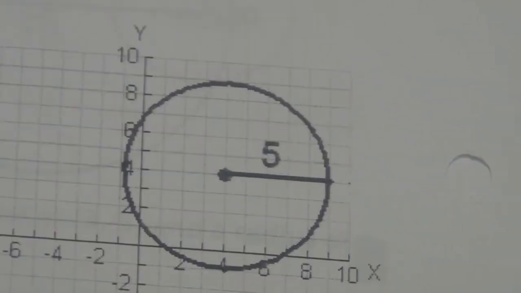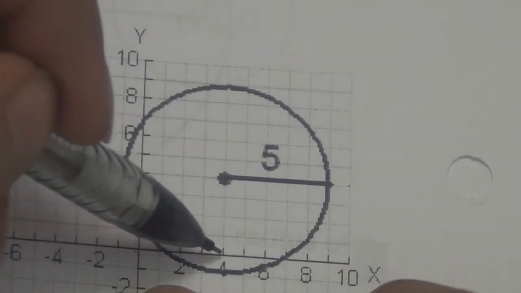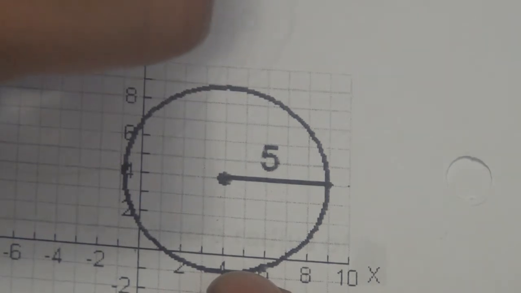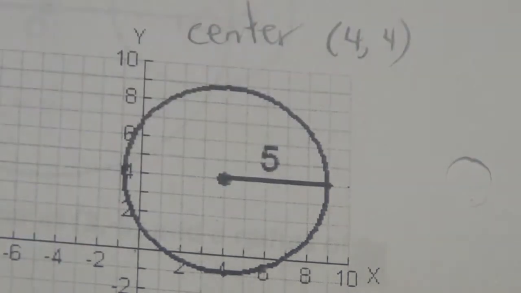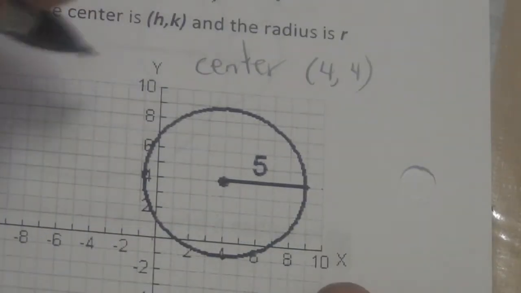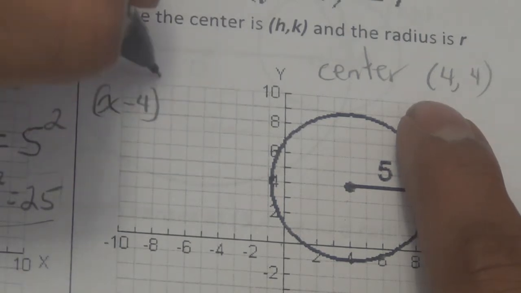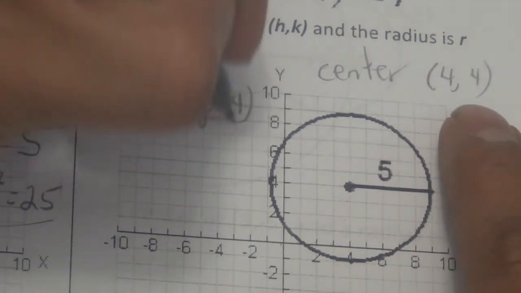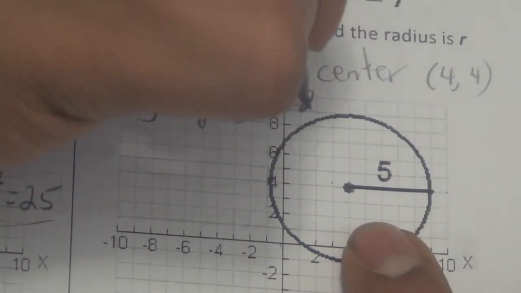If the center is not at 0, 0, like for example here the center is at 1, 2, 3, 4, 1, 2, 3, 4. Okay, the center is at 4, 4. So when I write my equation of the circle, it's gonna look like this. x, okay, what is the opposite of 4? Negative 4, right? So it's x minus 4 squared plus y minus 4 squared equaling, okay, and the radius is still 5, so equaling 5 squared, which is 25.